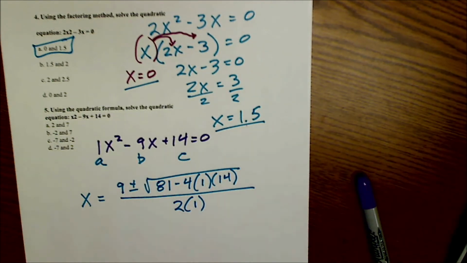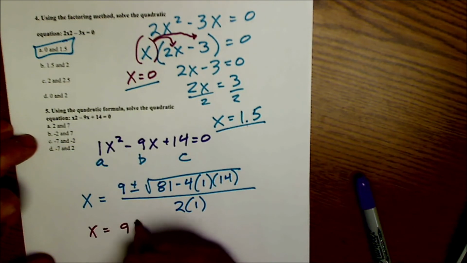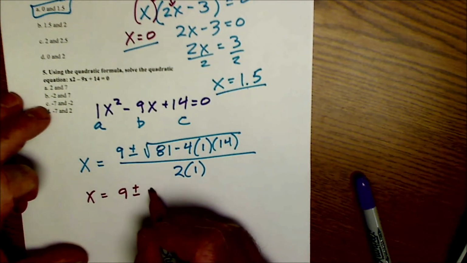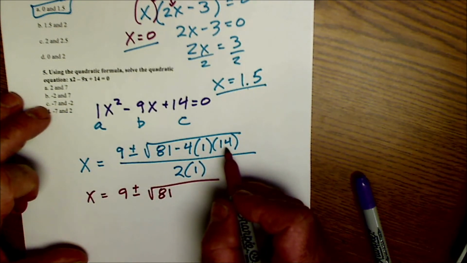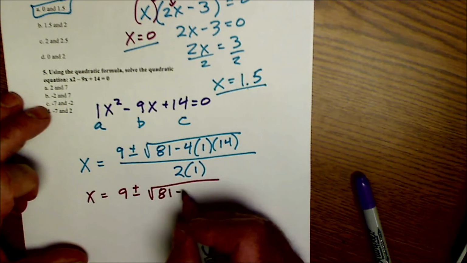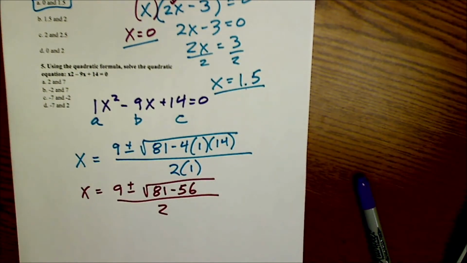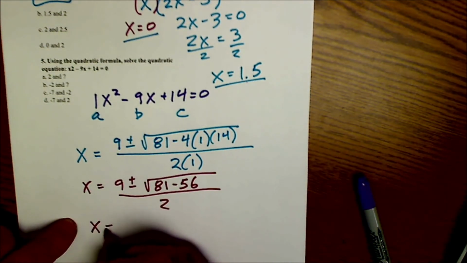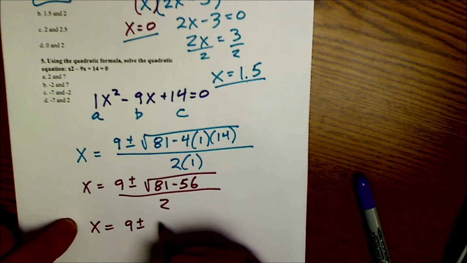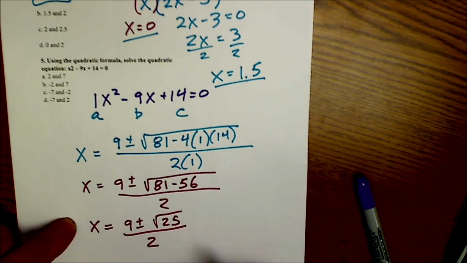Okay, so from there, let's simplify the square root. So x is equal to 9 plus or minus the square root of 81 minus 4 times 14, which is 56, so negative 56, all divided by 2. 81 minus 56 is 25. So x is equal to 9 plus or minus the square root of 25 over 2.